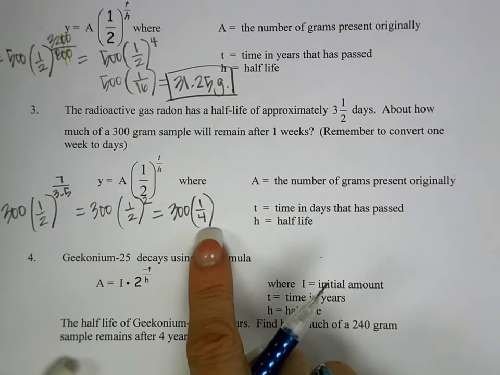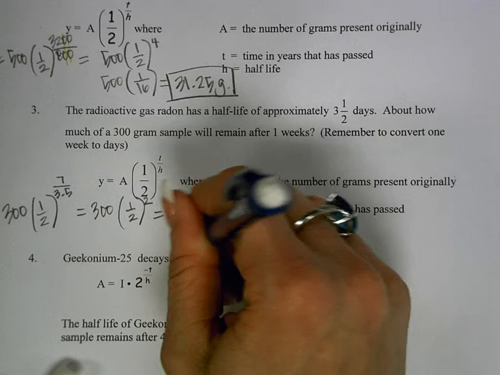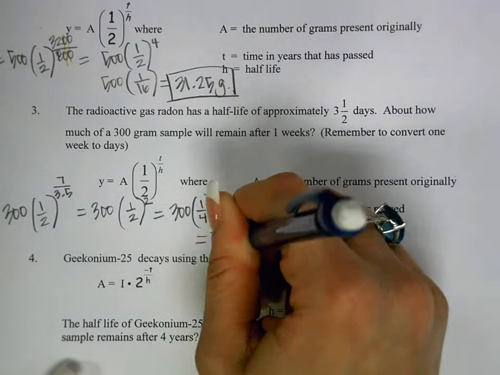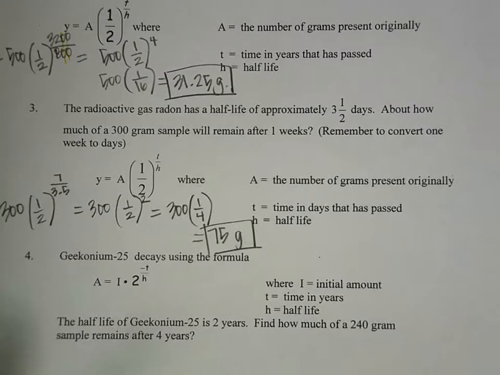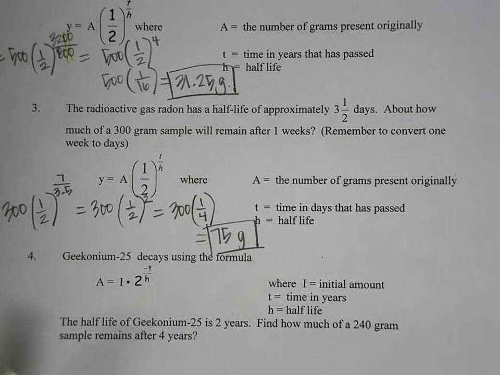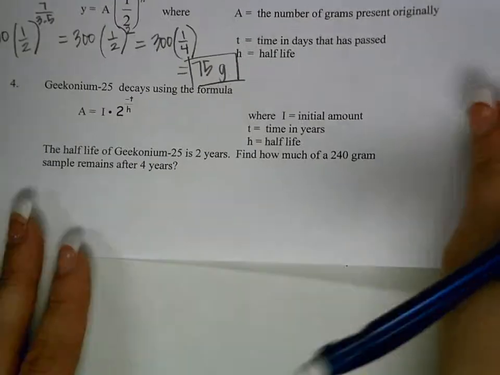Okay. 300 divided by 2 is 150. Divided by 2 again is 75. Okay, 75 grams would be remaining. You guys can do that in your head. You should be able to do that in your head. It does involve thinking.